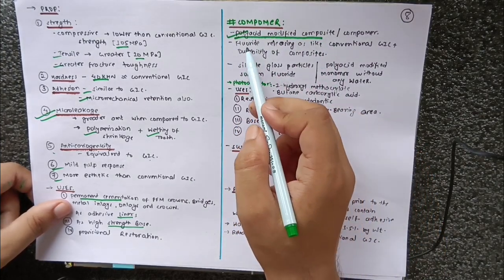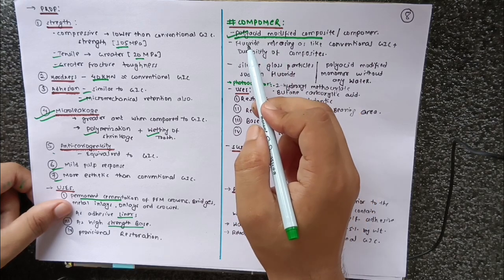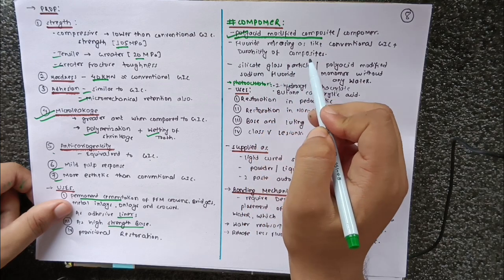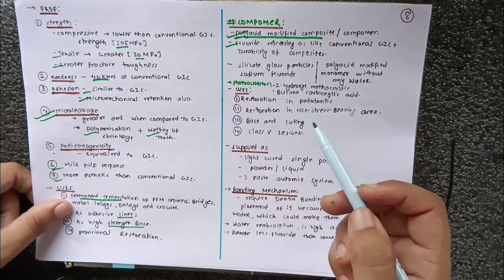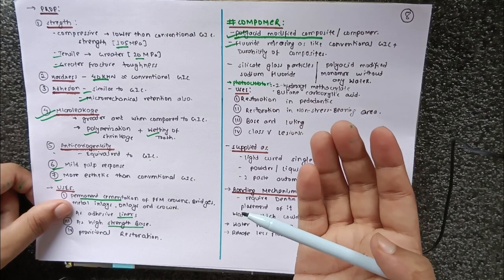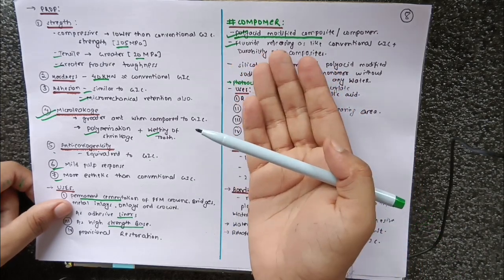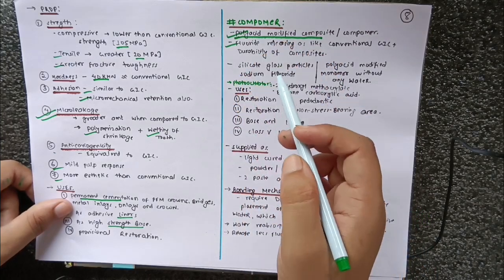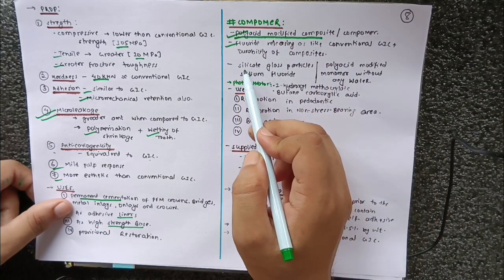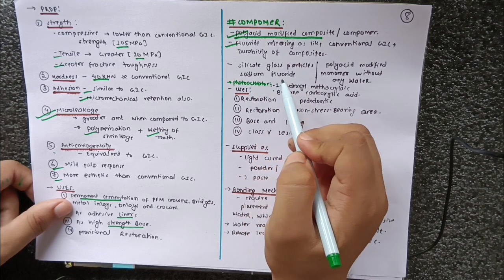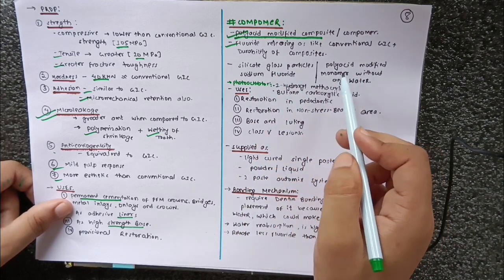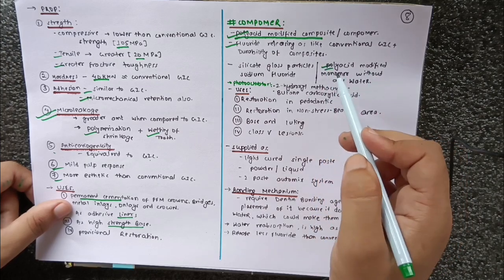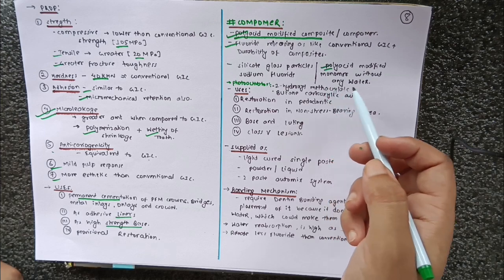After that, I have written here fluoride releasing. So it also releases fluoride like the conventional GIC, and also there is more durability like that of the composite. So the durability of the composite and fluoride releasing of the conventional GIC, both these features are present in the compomer. The components of the compomer are that it contains the silicate glass particle and sodium fluoride in the powder, and similarly the liquid contains the polyacid modified monomer without any water. So there is a presence of the polyacid modified monomers without any water.